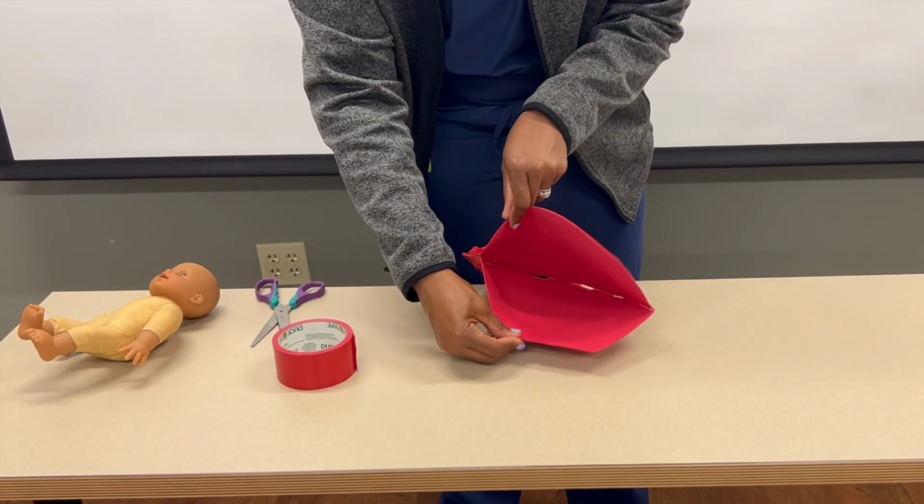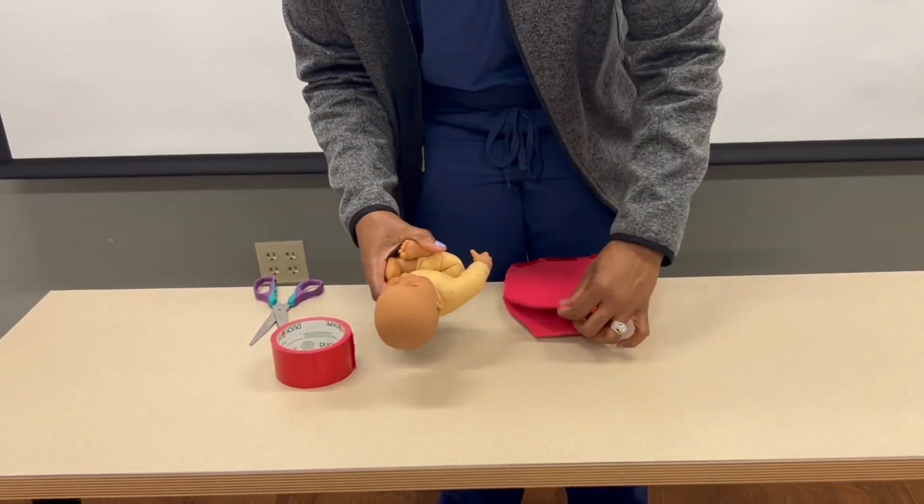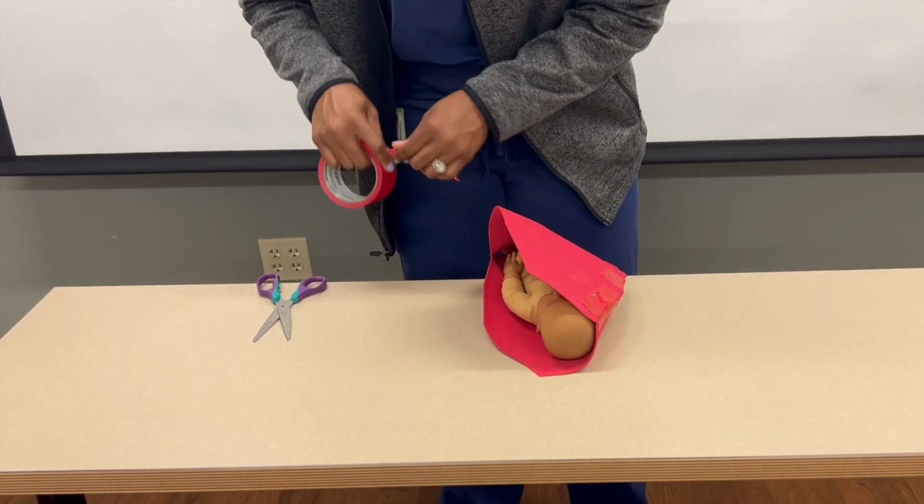Once you have taped approximately 2/3 of the uterus, go ahead and insert your fetus. Once your fetus is in the desired position, tape the uterus the rest of the way.